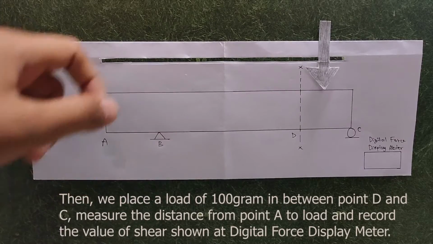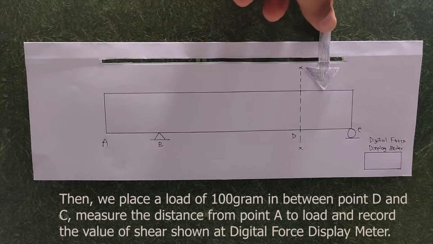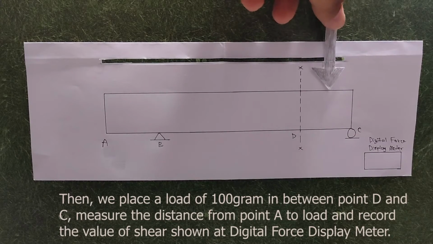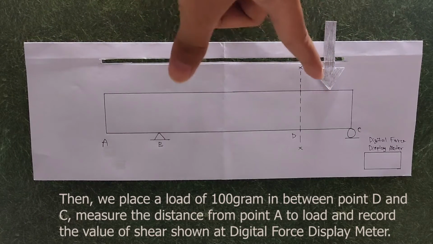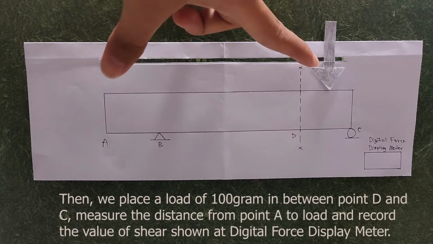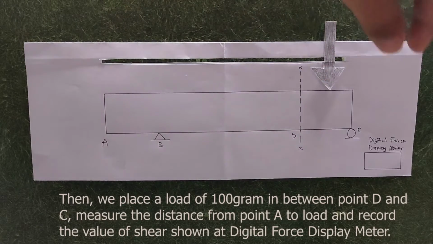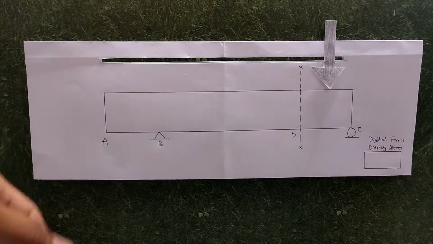Then we need to put the load of 100 gram in between point D and C, and we measure the distance from point A to the load, and we record the digital force display meter.